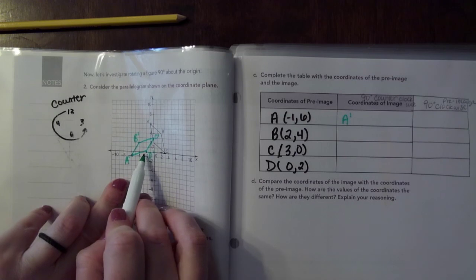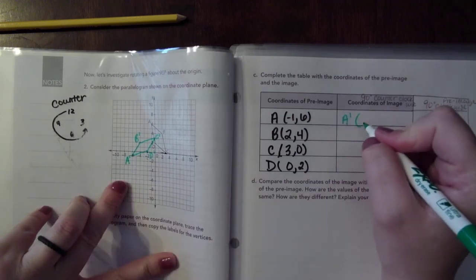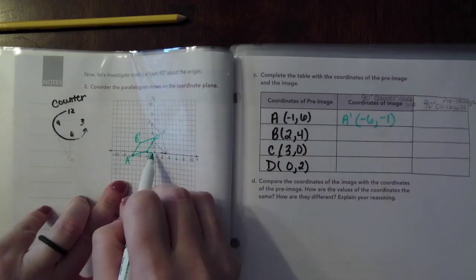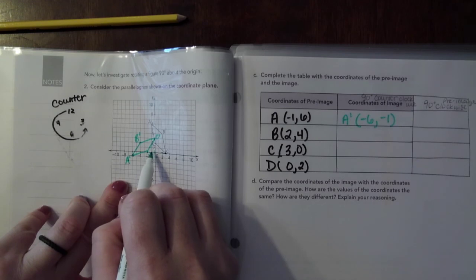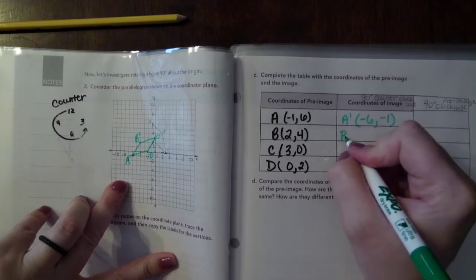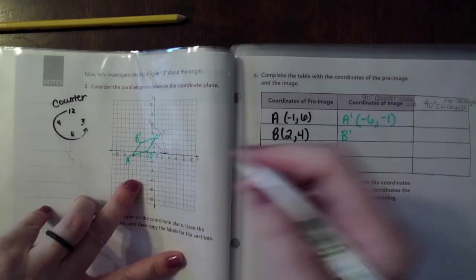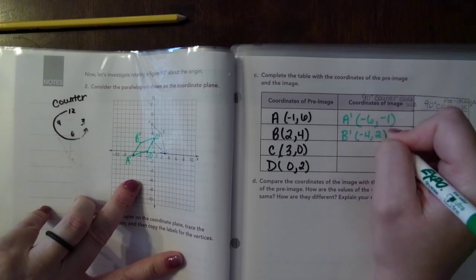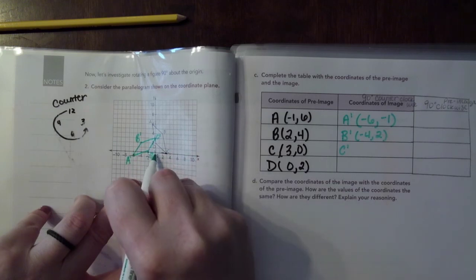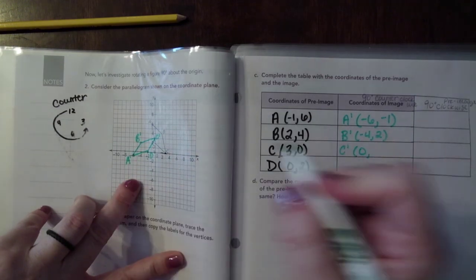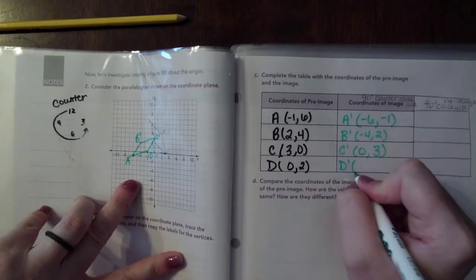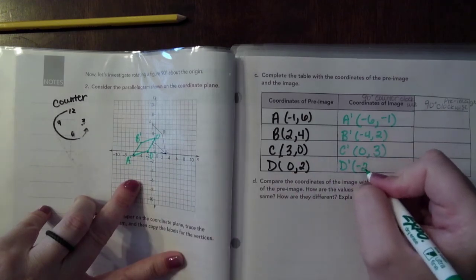A prime, you would go back 6, and then it's down 1. So instead of being from the origin, it's 1 and then 6, it's now -6 and 1. Okay, B prime is -4, 2. C prime is at 0, because it didn't move left or right any, 0, 3. D prime is at -2, 0.